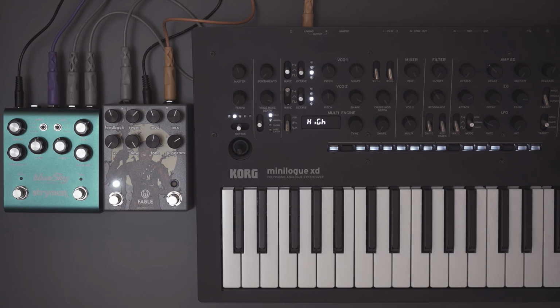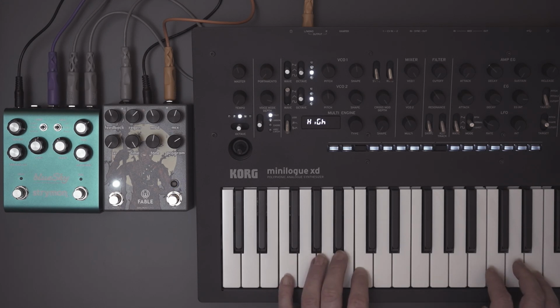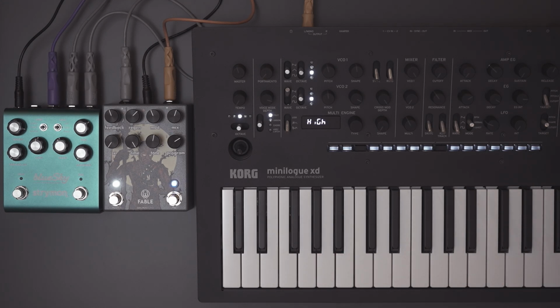It'll sound just insane. I don't have an FM bell on this, obviously, but you can hear the modulation kicking in too. And that is just amazing. We'll go back to my sawtooth.